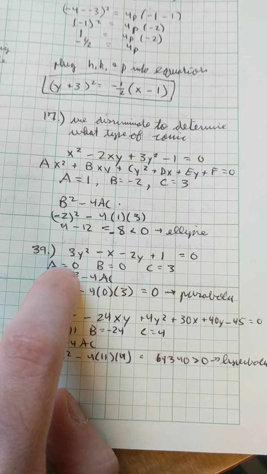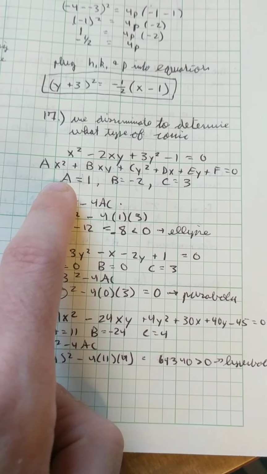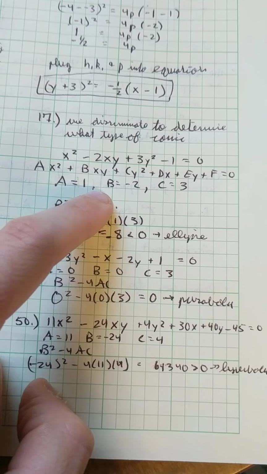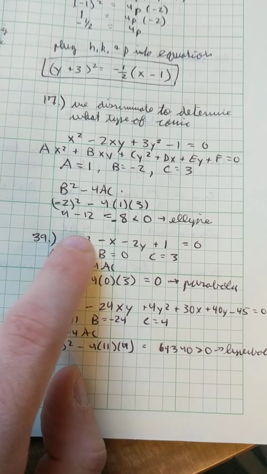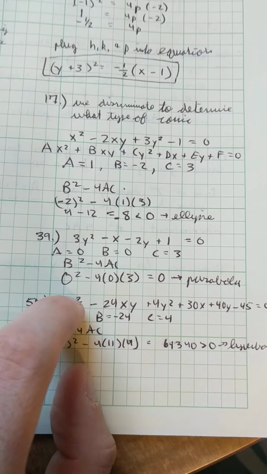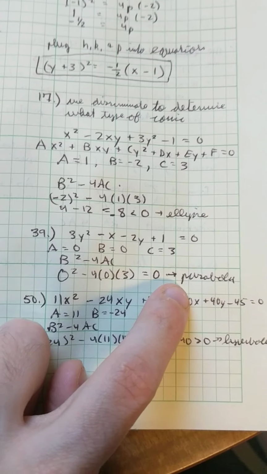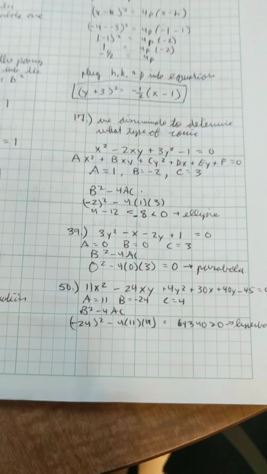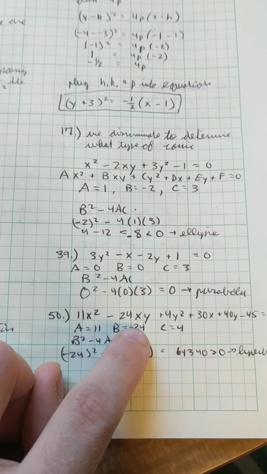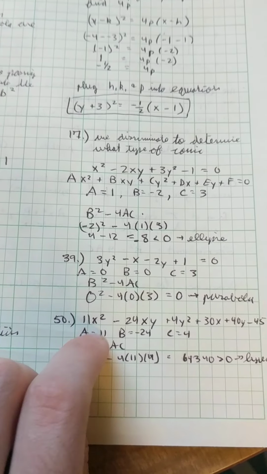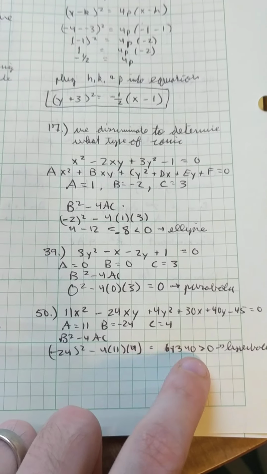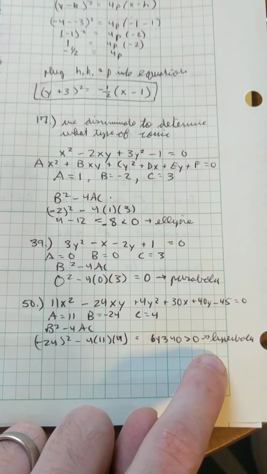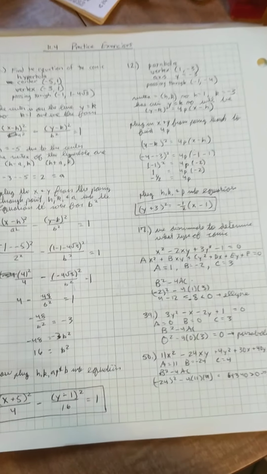Number 39. Oh, whoa, what happened? What is our x squared and our xy? They're not there, therefore a and b are 0. Our c is still there, and that's 3. We simplify and we get 0, so this will be a parabola. In number 50, we have 11x squared minus 24xy plus 4y squared. A is 11, b is -24, c is 4. Plug them in, we get a value much greater than 0, so this is a hyperbola.